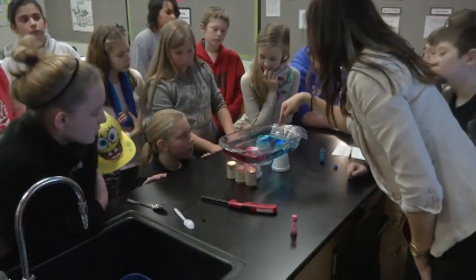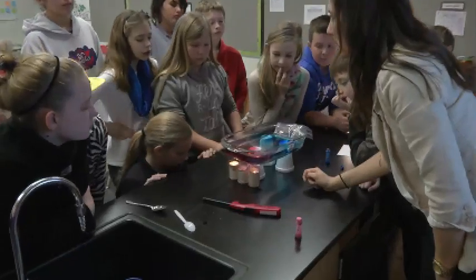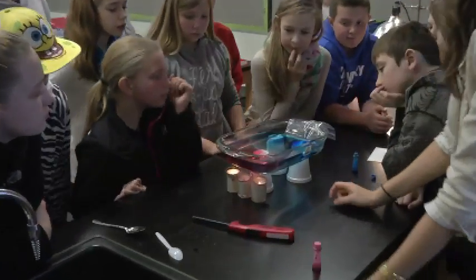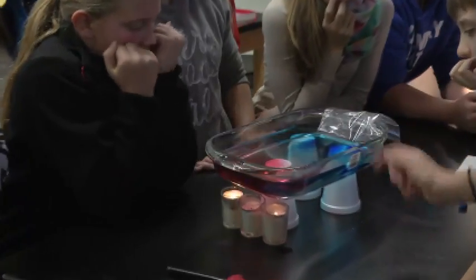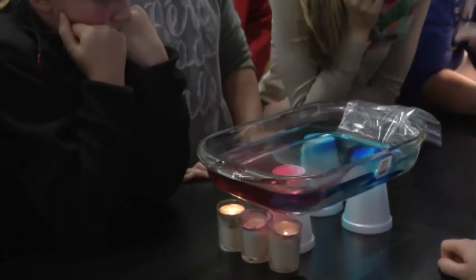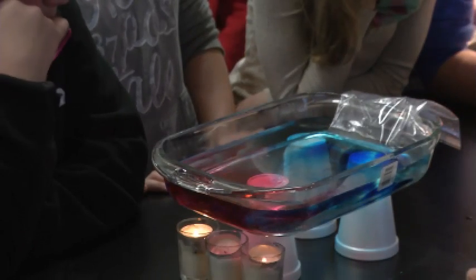If you look from the top view now, you can see from the top, the blue is clearly at the bottom of the pan, right? But cold doesn't move, right? Why is the blue moving if we know cold doesn't move itself? Because cold is not energy. What could possibly explain that?